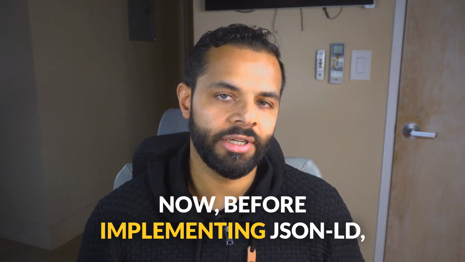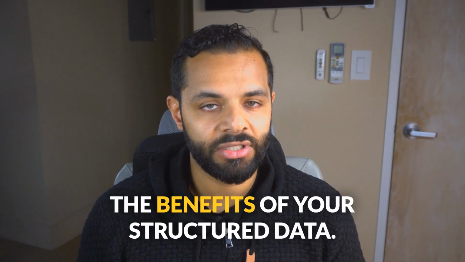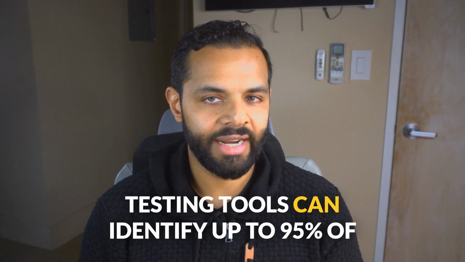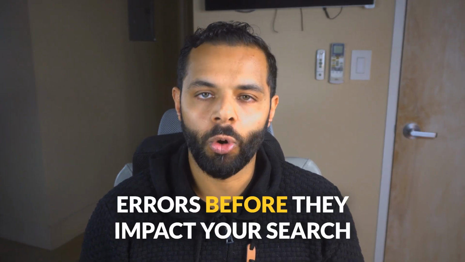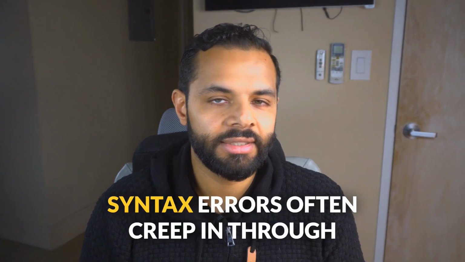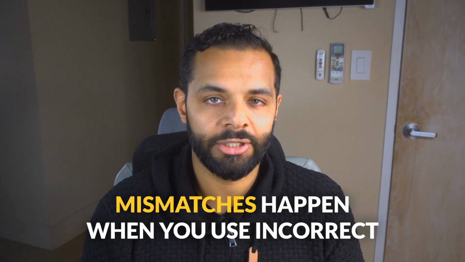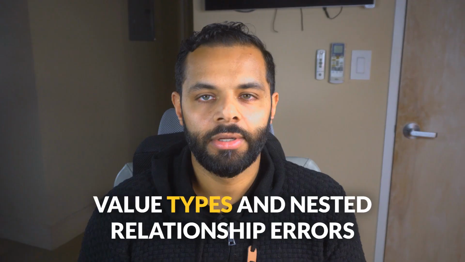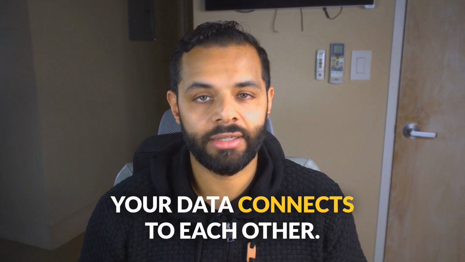Now, before implementing JSON-LD, you need to validate it. Common errors can completely negate the benefits of your structured data. Testing tools can identify up to 95% of common JSON-LD implementation errors before they impact your search performance. So watch out for these frequent mistakes. Syntax errors often creep in through missing commas or brackets. Property mismatches happen when you use incorrect value types. And nested relationship errors can confuse search engines about how your data connects to each other.